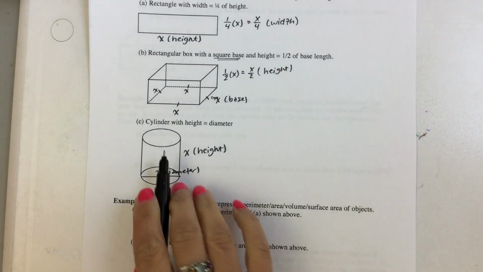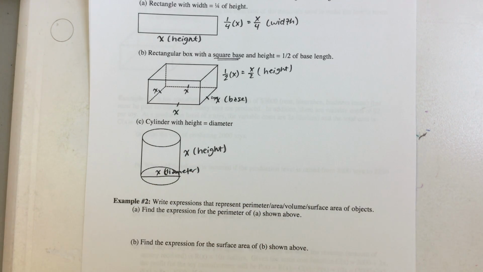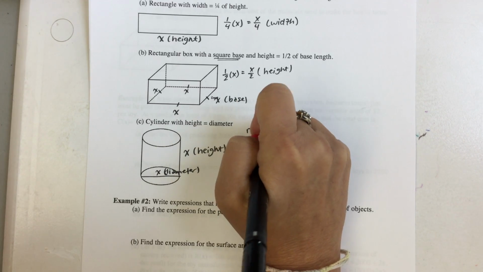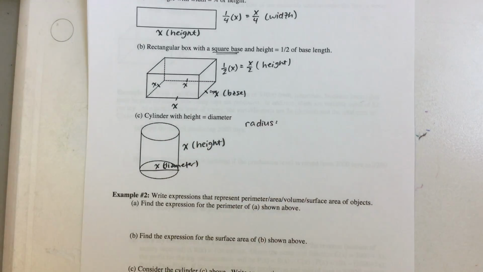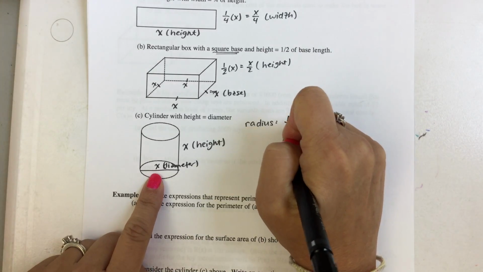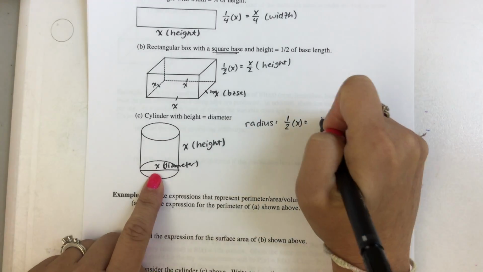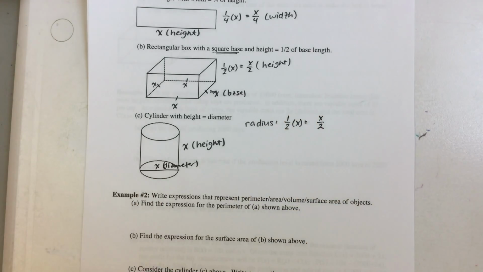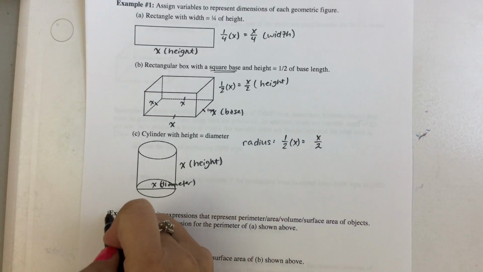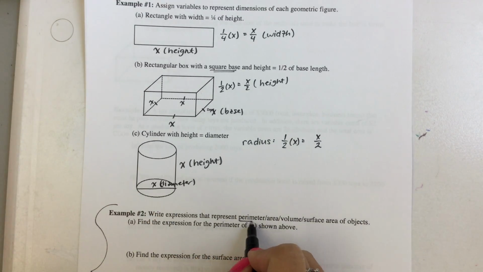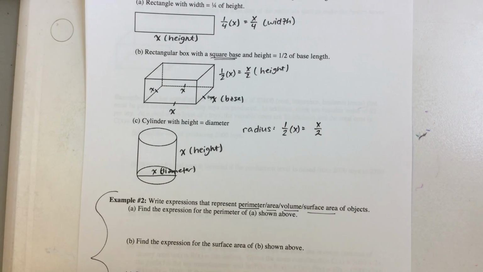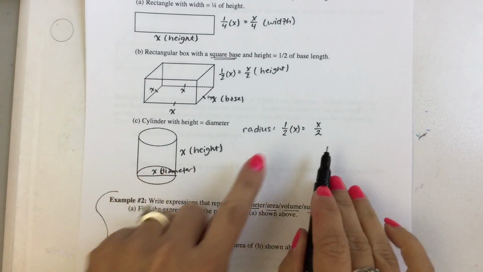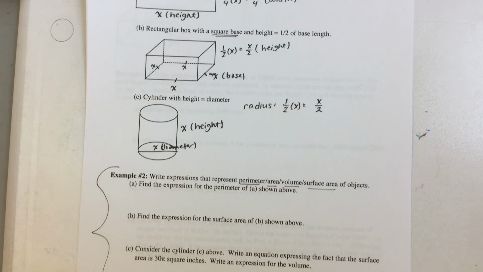Now, one other thing, because we're looking at a circle, as we move forward, they're going to have us look at some different formulas. Typically when you work with a circle, you do work with what's called the radius. And remember, the radius is 1/2 of the diameter. The diameter is X, so our radius would be X over 2. I'm just bringing this in because as we go to example 2, we're going to start looking at perimeter, area, volume, surface area, all of those things. So it's important to know that if the diameter is X, the radius is 1/2 of that, so it would be X divided by 2.